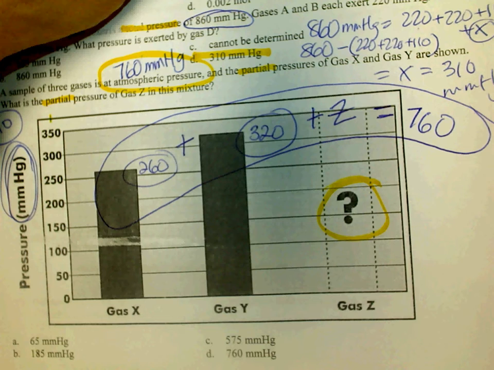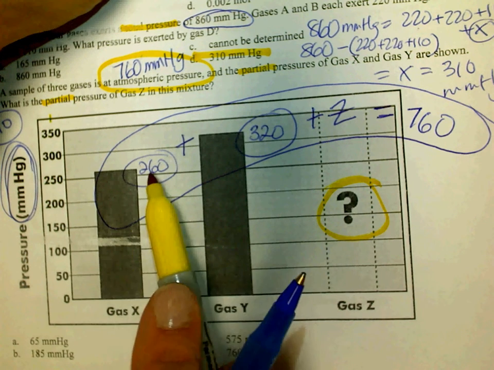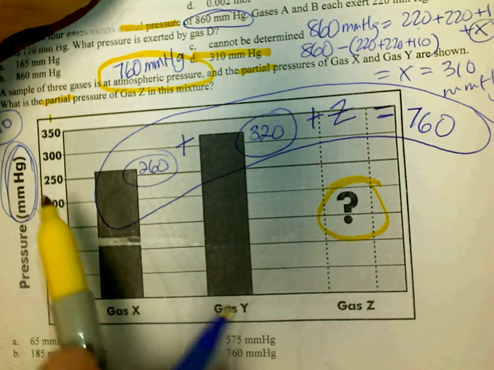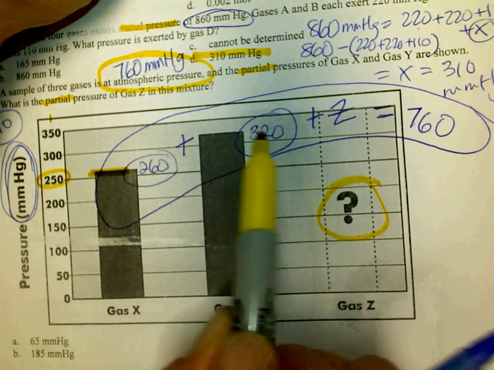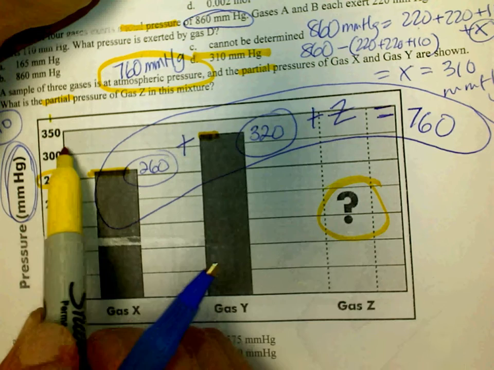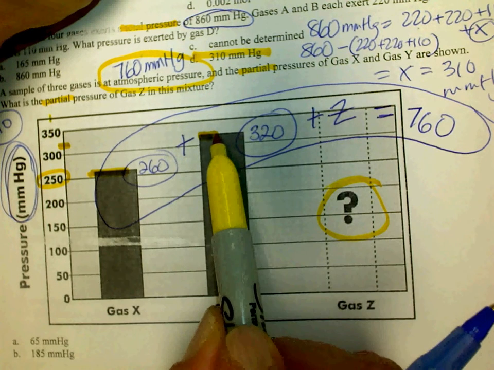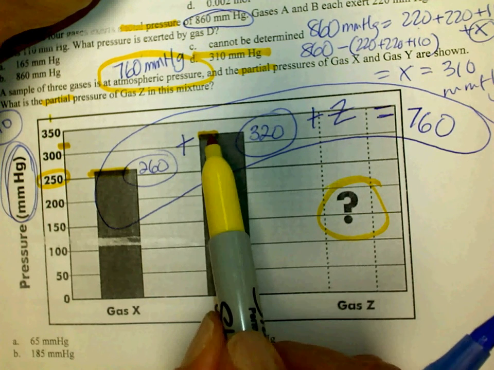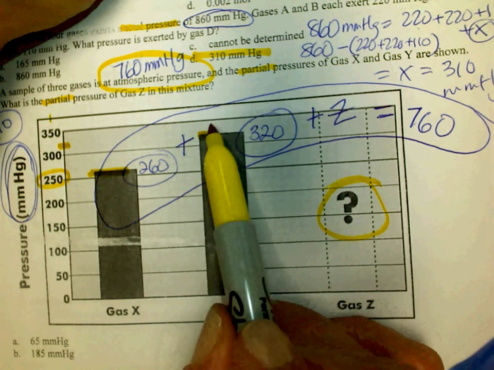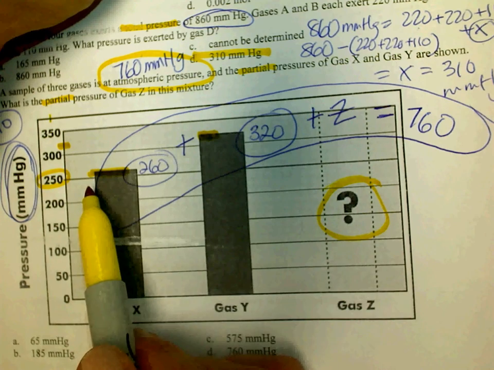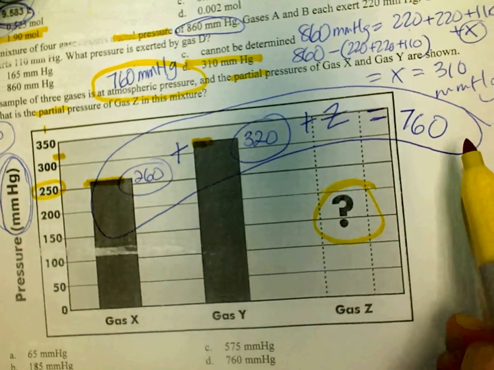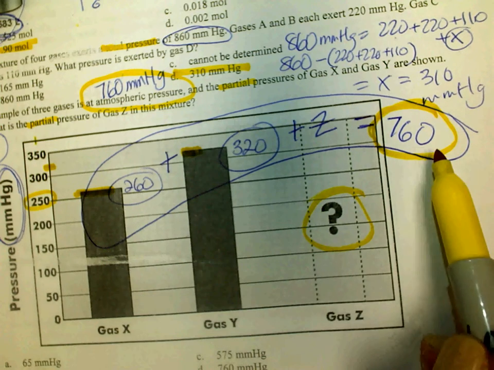I'm getting 260 from reading this number off the graph. I'm getting 320 because I'm reading this number off that graph. Yes. I guess the answer is C, 180. You read it off the graph. Just a second. I'm working on Chris. And this you got from reading the problem.